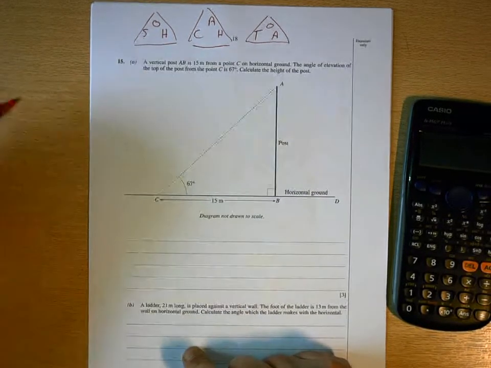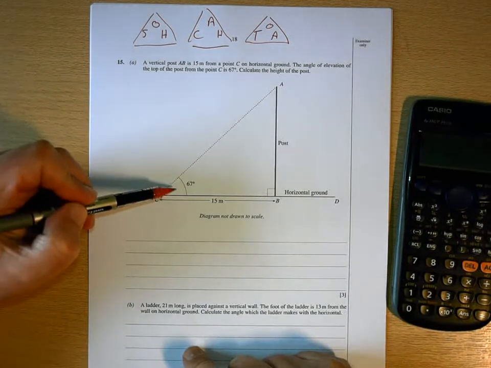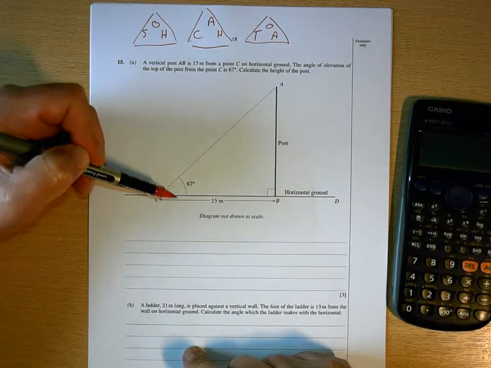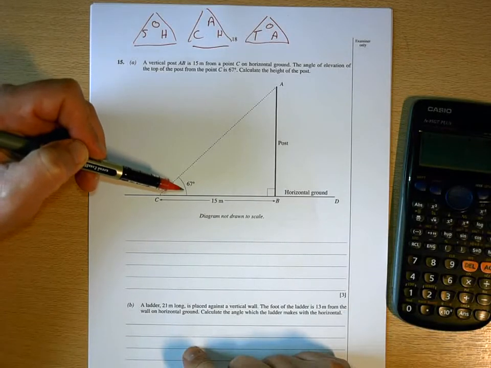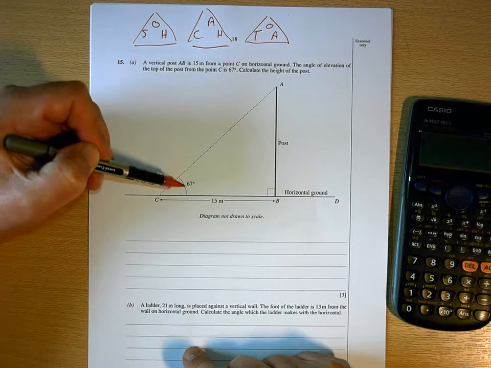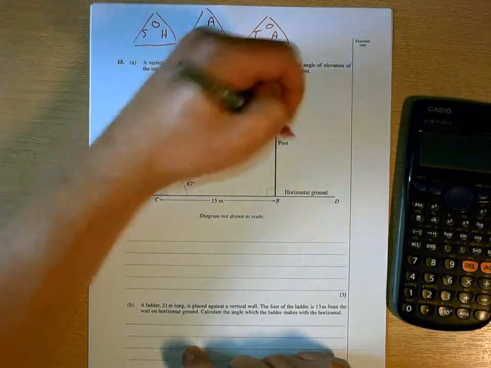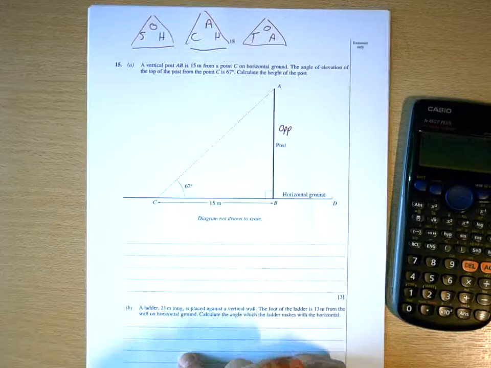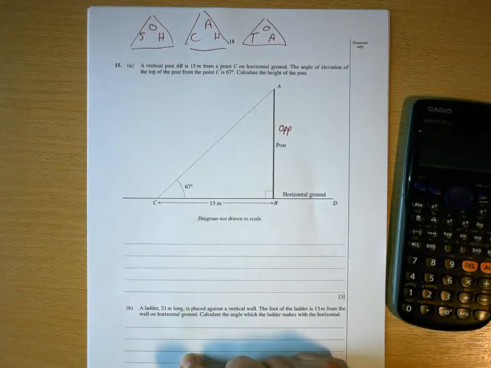The opposite is always the one that's directly opposite either the angle we're given or the angle we're trying to find. Now we're not trying to find an angle in this question, we're given an angle and this is what we're trying to find. So this is our opposite side on the triangle.